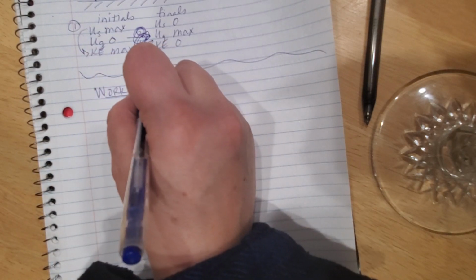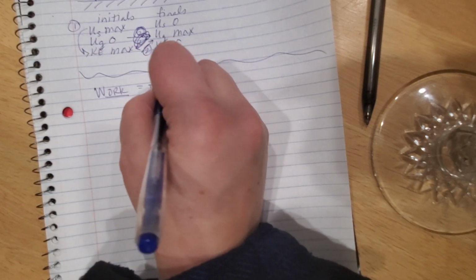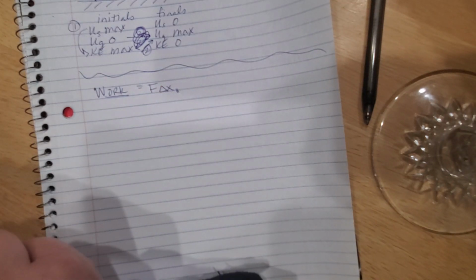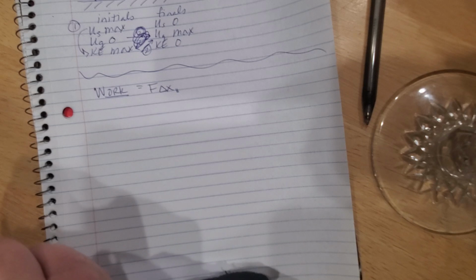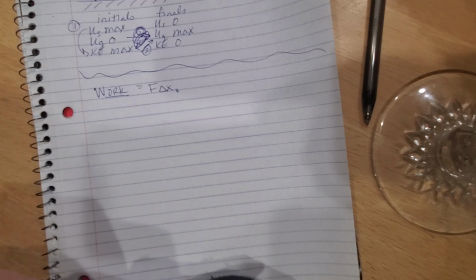Work is equal to F delta X in the parallel direction. F x cosine theta is another way we looked at it. F d cosine theta, same thing.